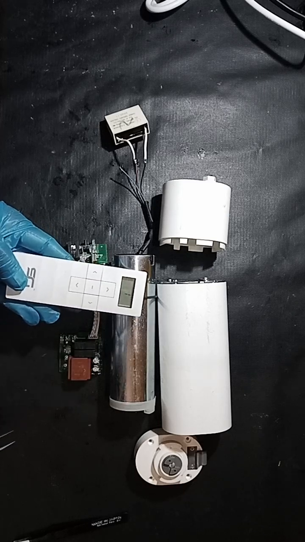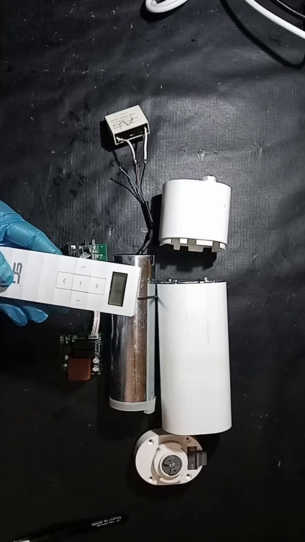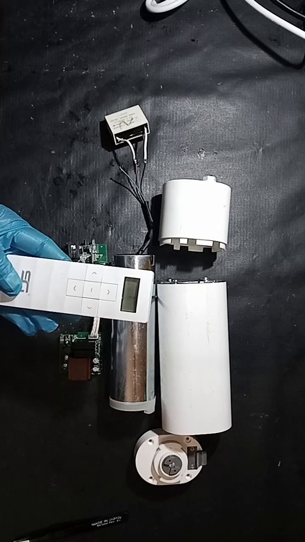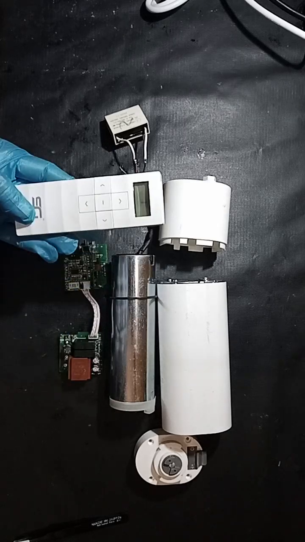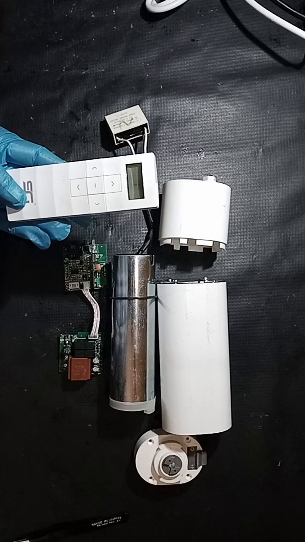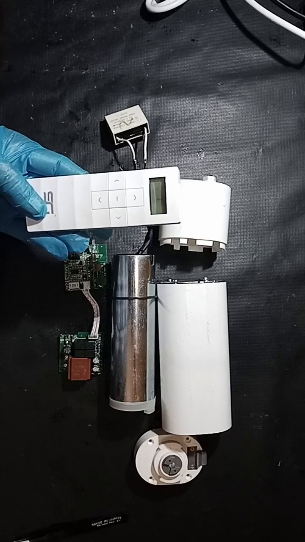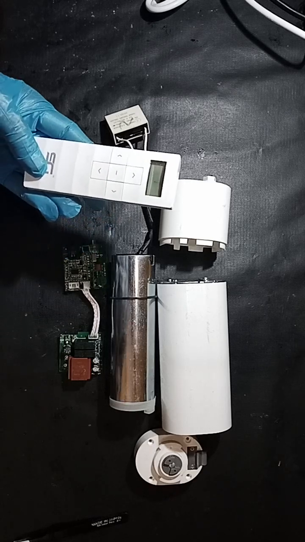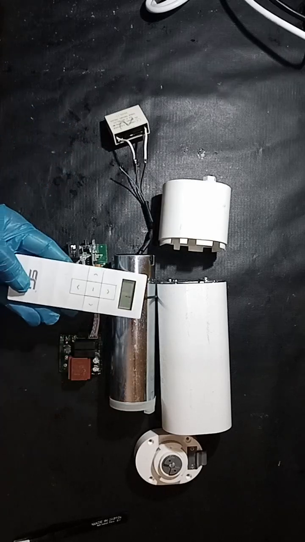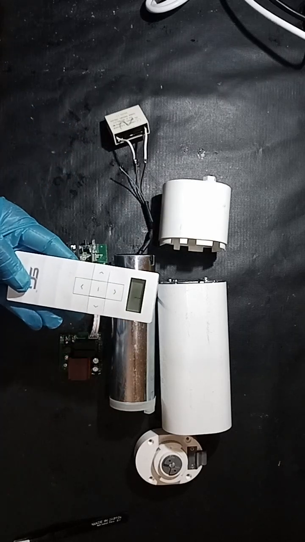Repeating, this particular motor, we are going to replace this RF remote. In place of the RF remote, we will be using our mobile phone applications along with our Android phone, and we will operate this motor through our Android phone.